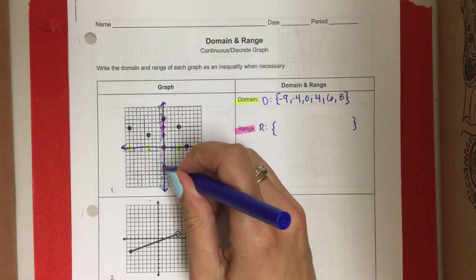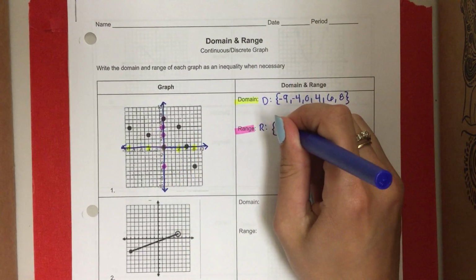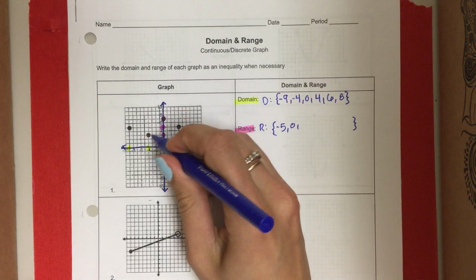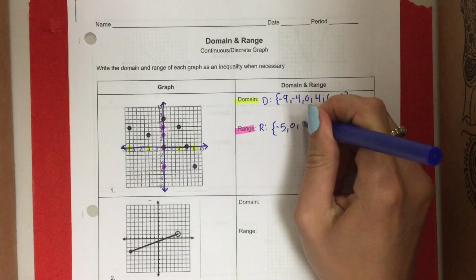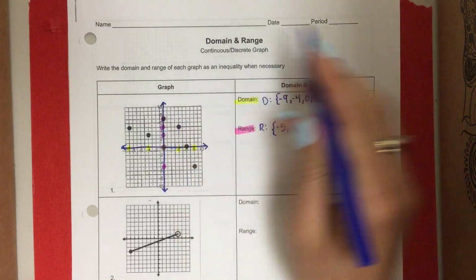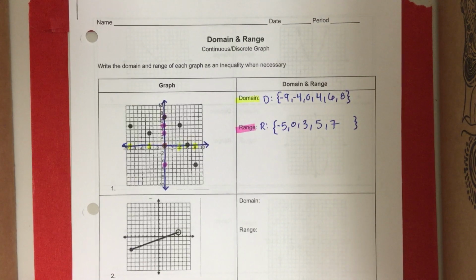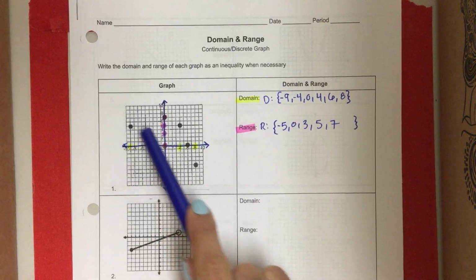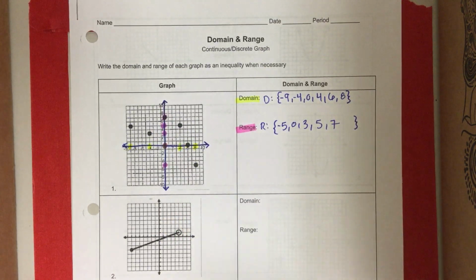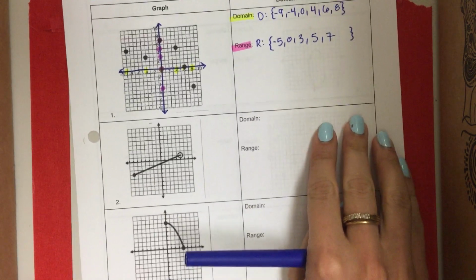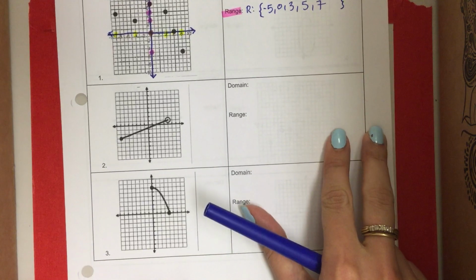Alright, so what did we say? We said -5, 0, 3, 5, and 7. So if it's a discrete graph like this, you might have a scatter plot, so you might have where you're just listing out those numbers. Alright, next one here.